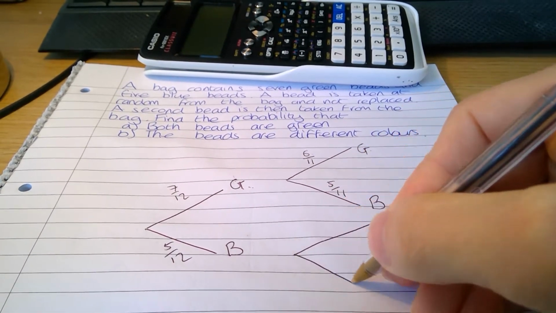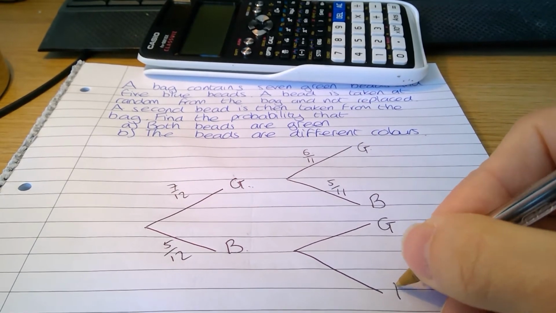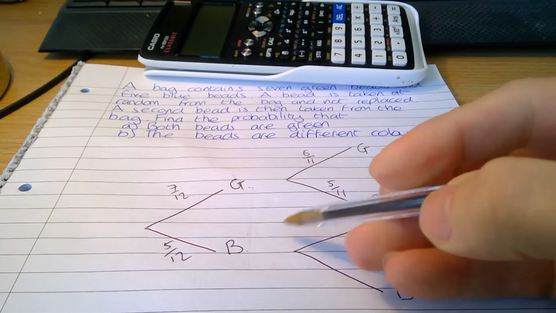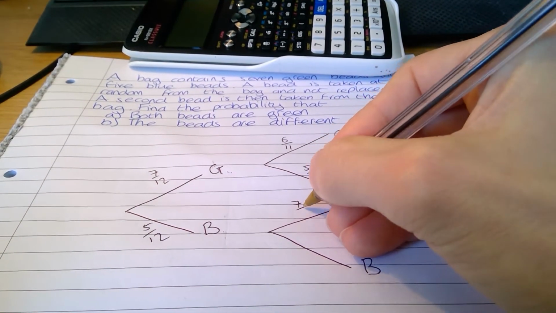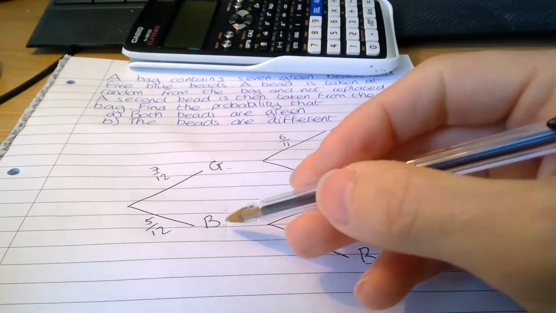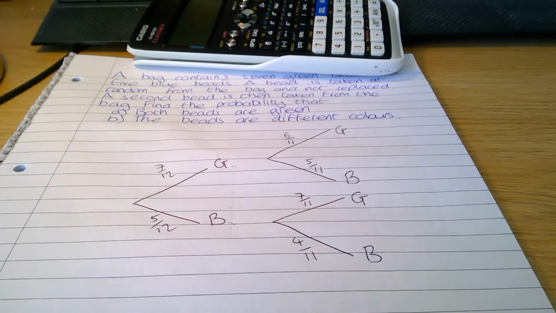And similarly, if the first one was blue, we might get a green second or a blue second. If we got blue first, then there are still 7 greens in the bag out of the 11 that are left. If we got blue first, there are 4 blue left out of the 11 in the bag, like so.